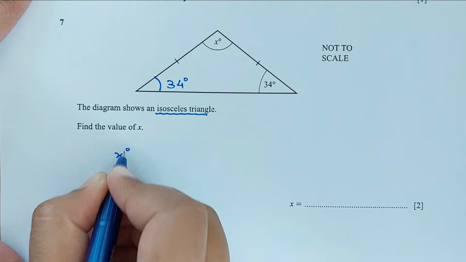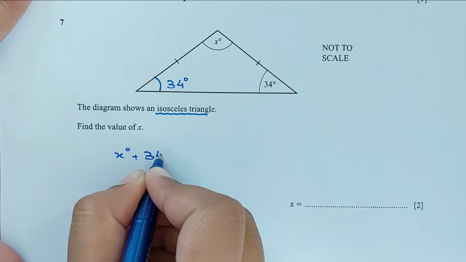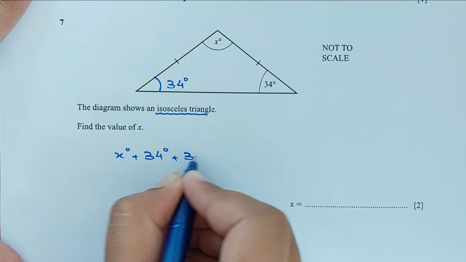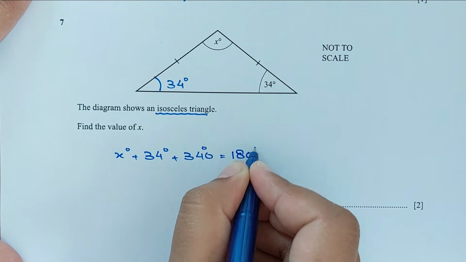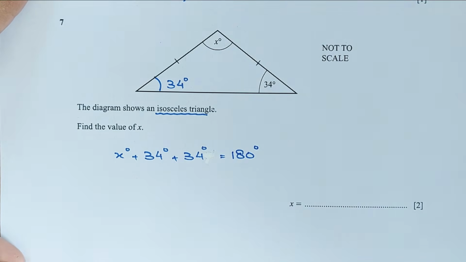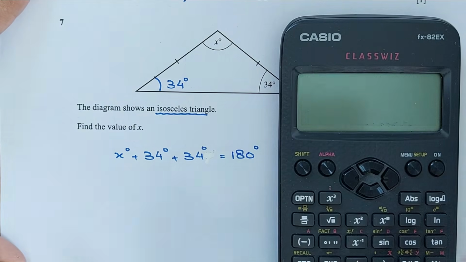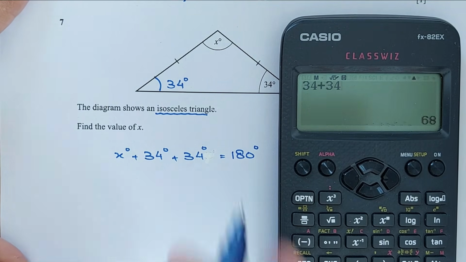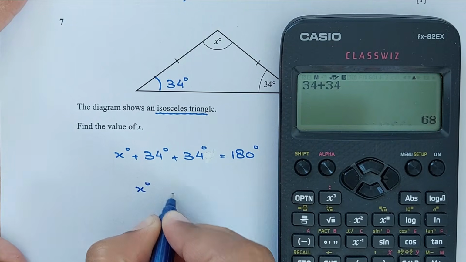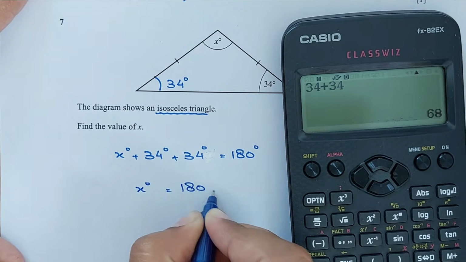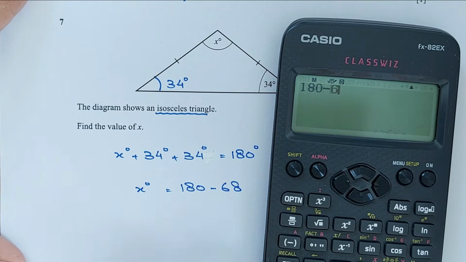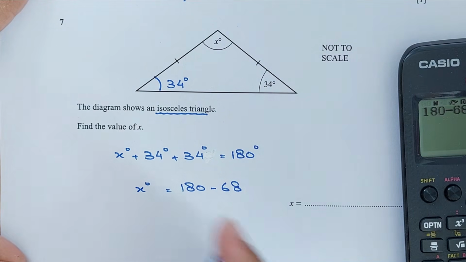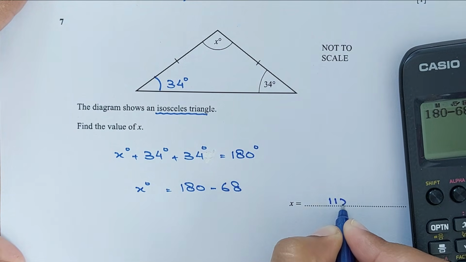So we can say x degrees plus 34 degrees plus 34 degrees equals 180. Now 34 plus 34 is 68. So x degrees is 180 minus 68. 180 minus 68 is 112. So this is 112 degrees.